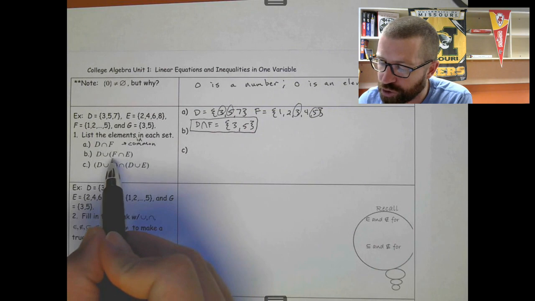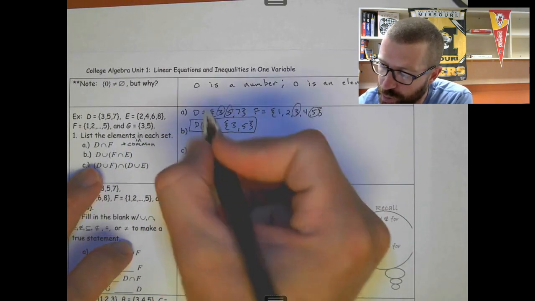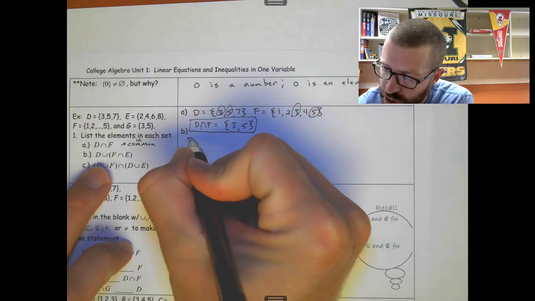Okay, so if you have parentheses like this, it's like order of operations. Find what's in the parentheses first. So let's find F intersect E.